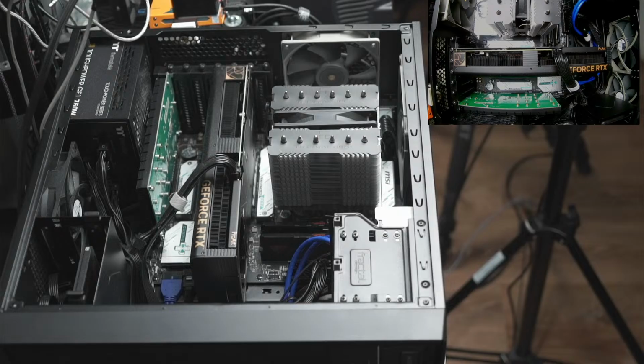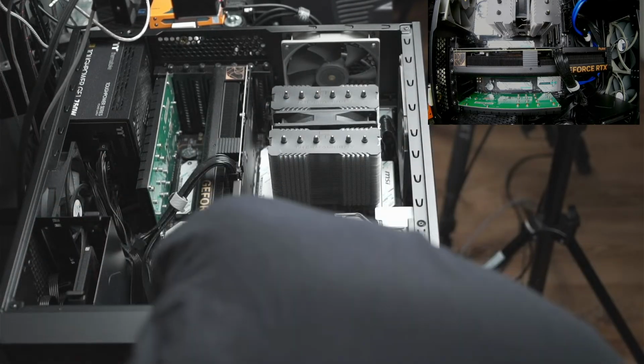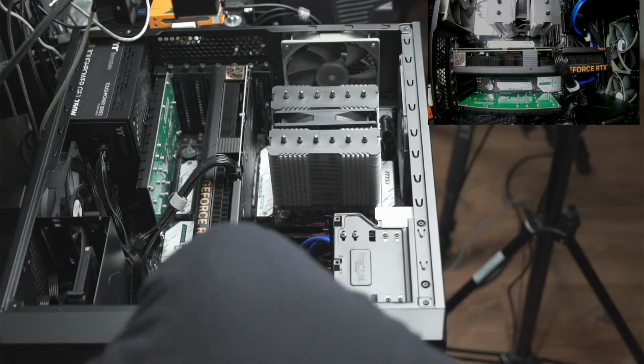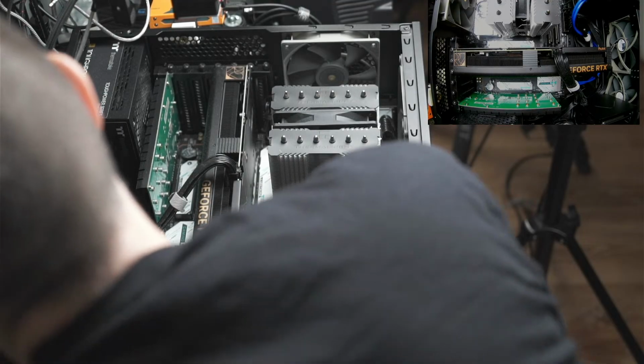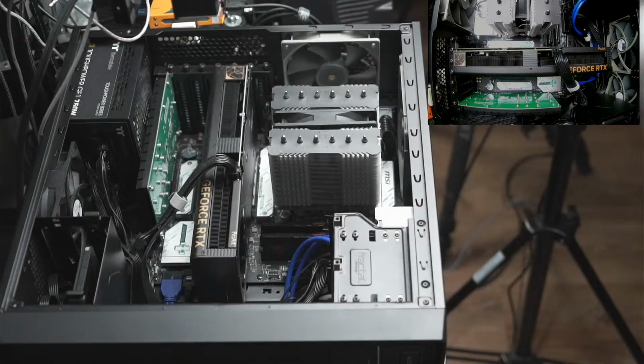It actually works. Nice. Cool. That's probably good. There we go. All right.